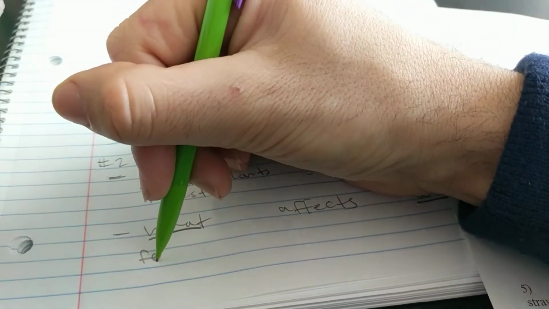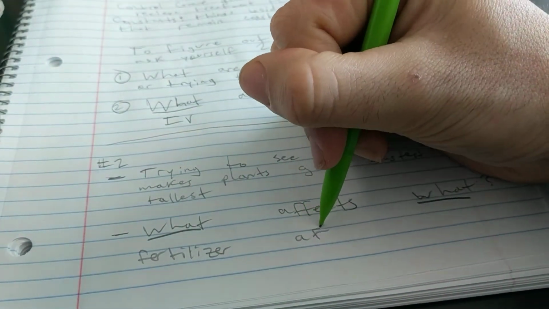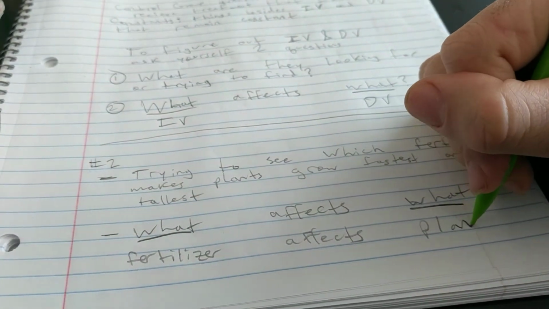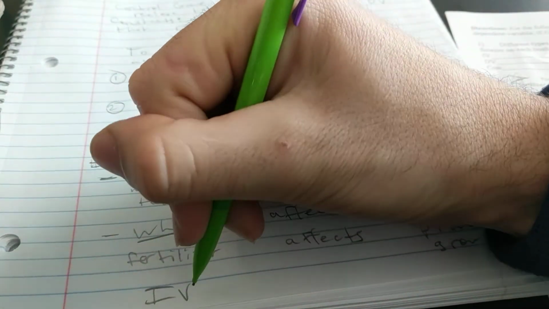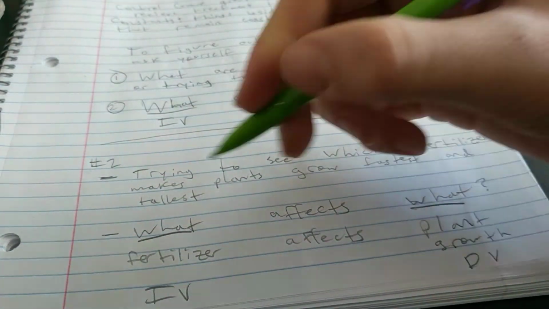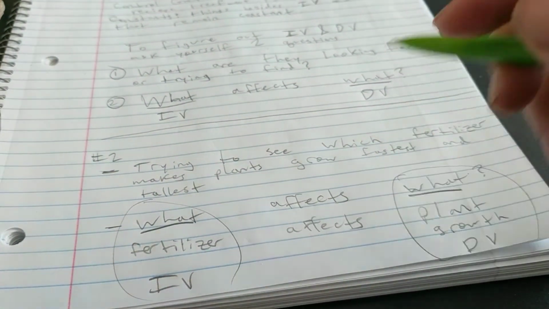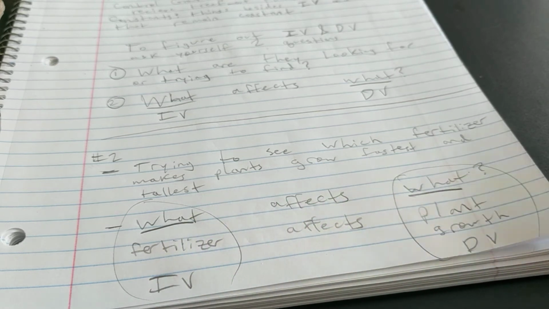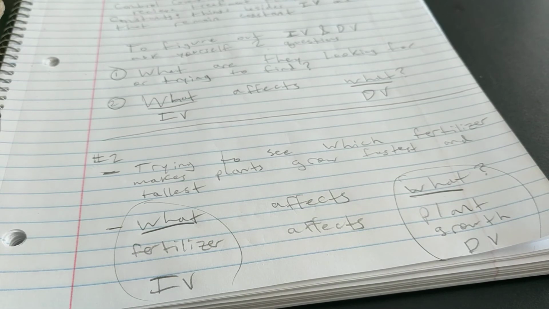So they're trying to see if fertilizer affects, we'll just say plant growth. This is the IV, this is the DV. It has to make sense in this format. What affects what? If it doesn't make sense, you might have flipped them. Sometimes people flip them the wrong way.